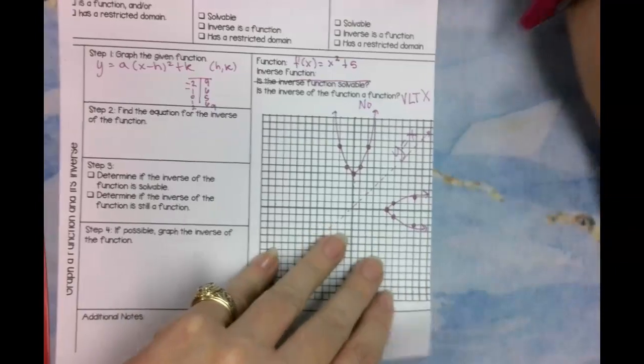All right, so on the other paper, let's do a couple of examples. We're going to start off with the definition of what an inverse is.